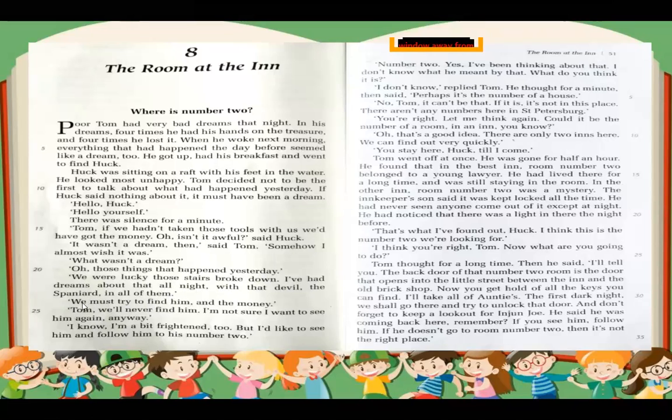So Tom was having bad dreams all night, and those dreams were all about the treasure. And he was also having that Spaniard in his dream. Okay, we must try to find him and the money. Tom, we'll never find him. I'm not sure I want to see him again anyway. So what happened? Tom said that they should go and find the Spaniard and the money. But Huck was saying that he was not sure that he will find him. But he himself wanted to see the Spaniard again.